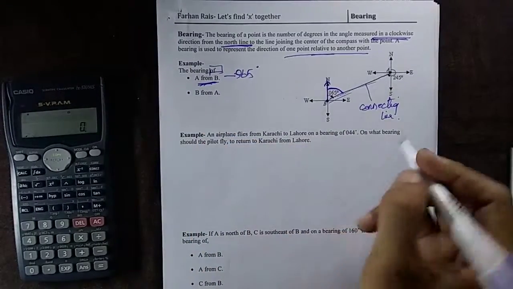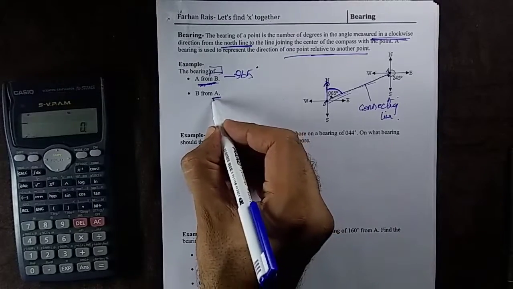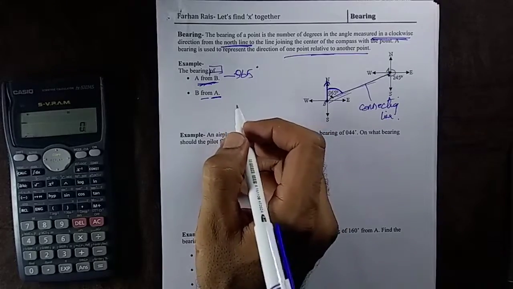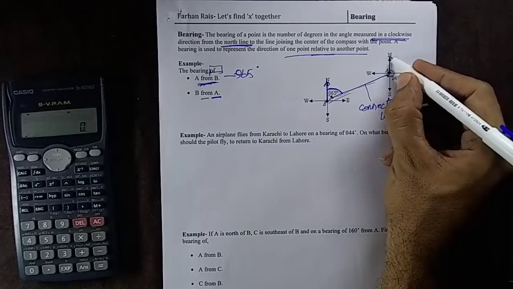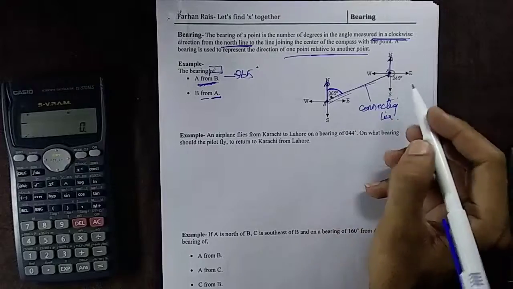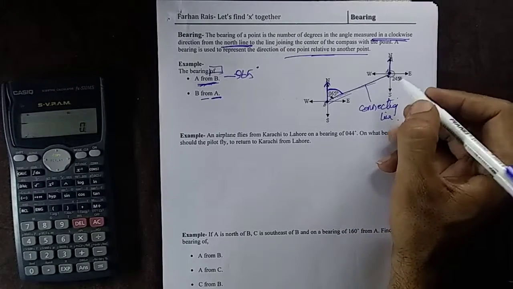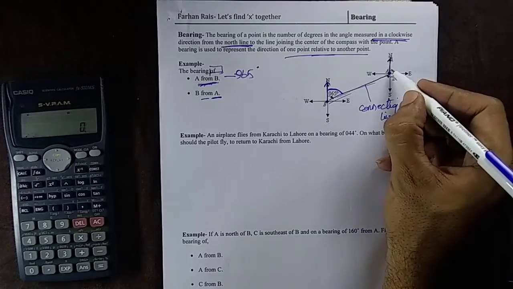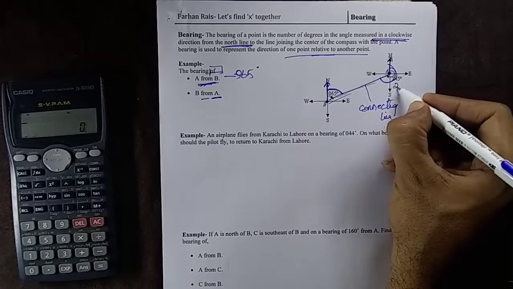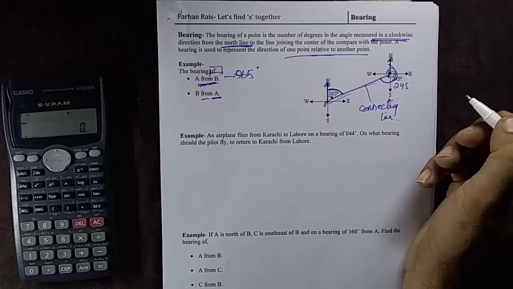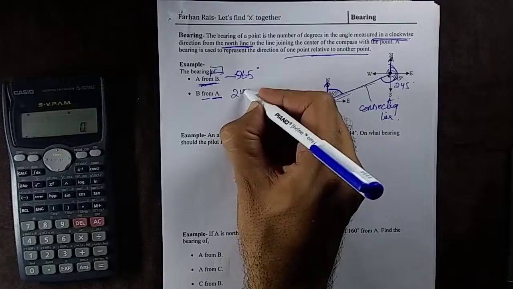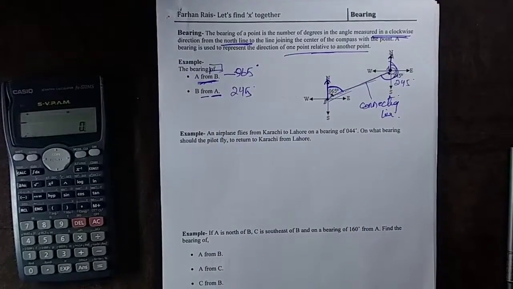In the second part, it is B from A. Now, the point A comes after from. So that means the north pole has to be drawn on point A. Here is the point A and the north pole has been drawn. First important line, second important line, the connecting line. We have this connecting line between the points A and B. So the bearing to be calculated of B from A would be the complete bearing. And here we can see that it is having a measurement of 245 degrees. So we would conclude that the bearing of B from A is 245 degree. It was a short example.